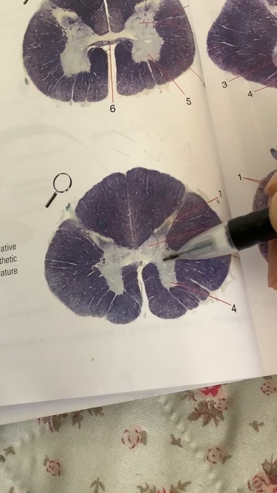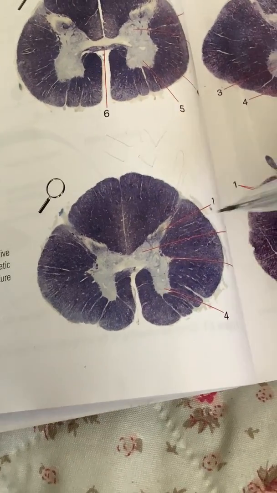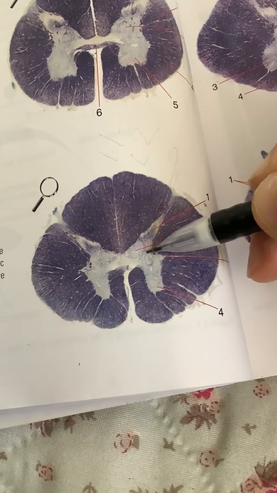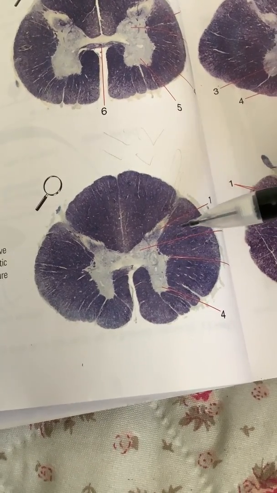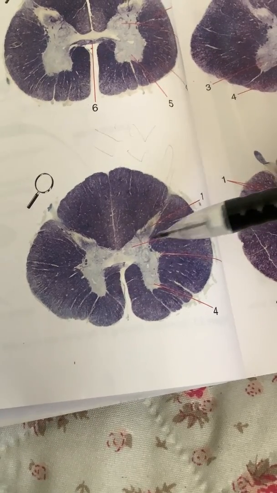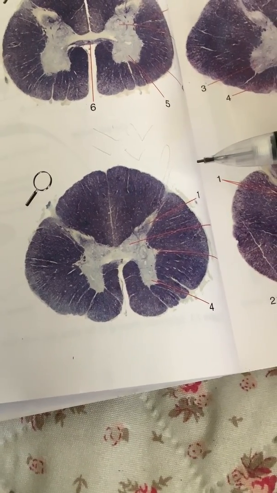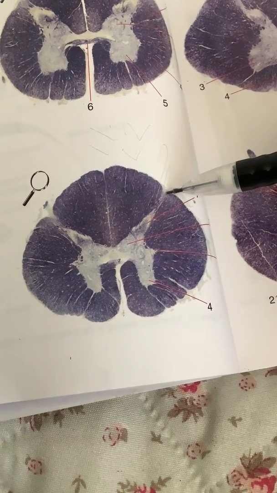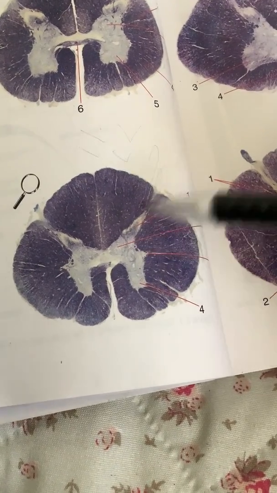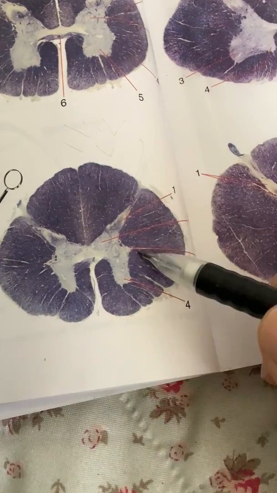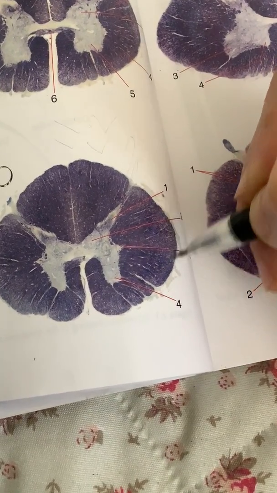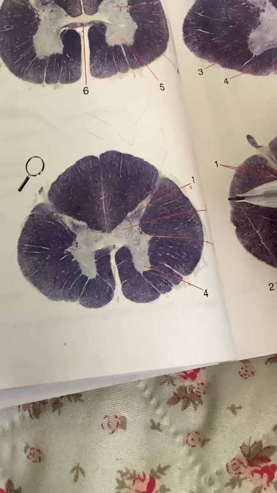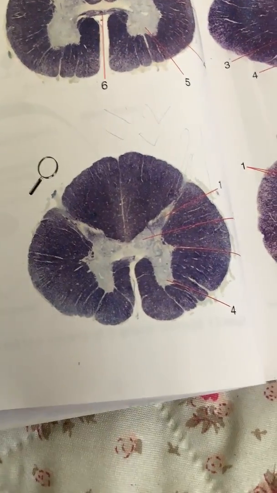This region here, medial to the lateral horn, there is another nucleus here, and this is called Clarke's nucleus. Clarke's nucleus is also found between T1 and L2, and Clarke's nucleus is involved in unconscious proprioception going to the cerebellum. So fibers carrying unconscious proprioception enter through the dorsal horn, they synapse in Clarke's nucleus, and then they cross over into the white matter, and they form the dorsal spinocerebellar tract, which ascends and goes to the cerebellum.